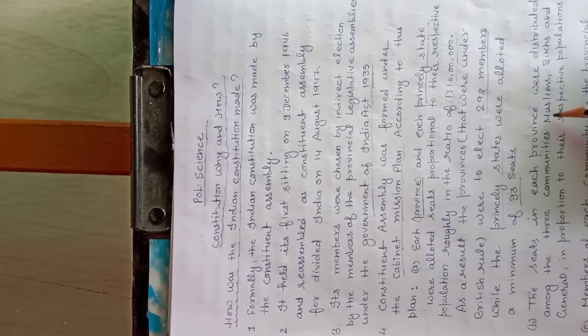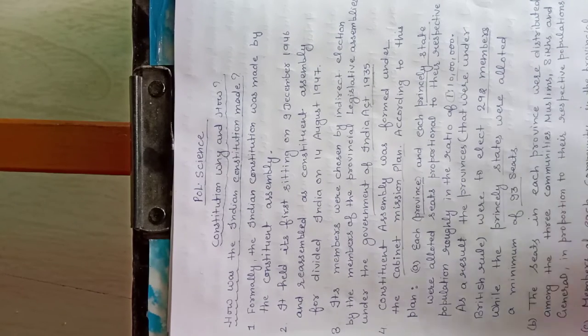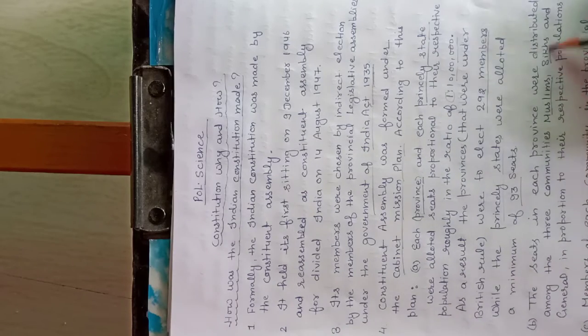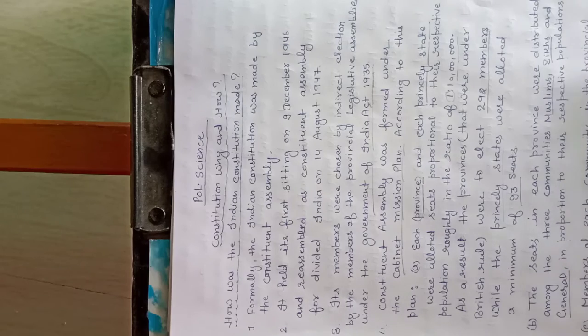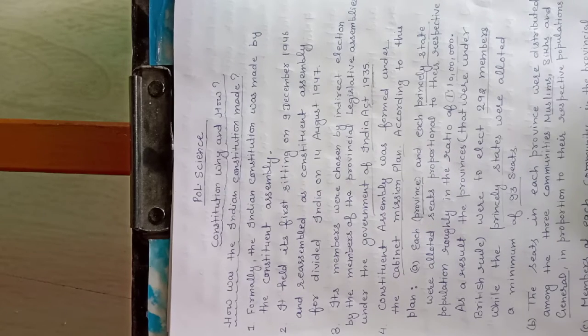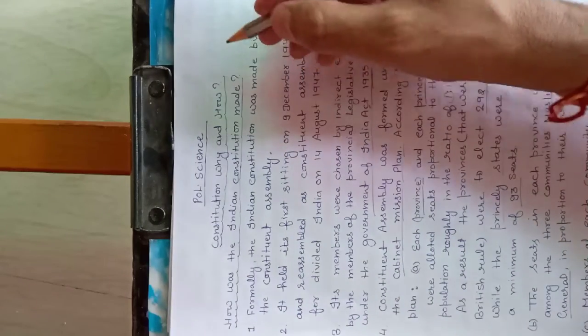The seats in each province were distributed among 3 communities. Yes, the regions which were under the control of the Britishers were divided into 3 separate communities, that were Muslim, Sikhs and General, in proportion to their respective population. Members of each community in the provincial legislative assembly elected their own representatives by the method of proportional representation with single transferable vote system.